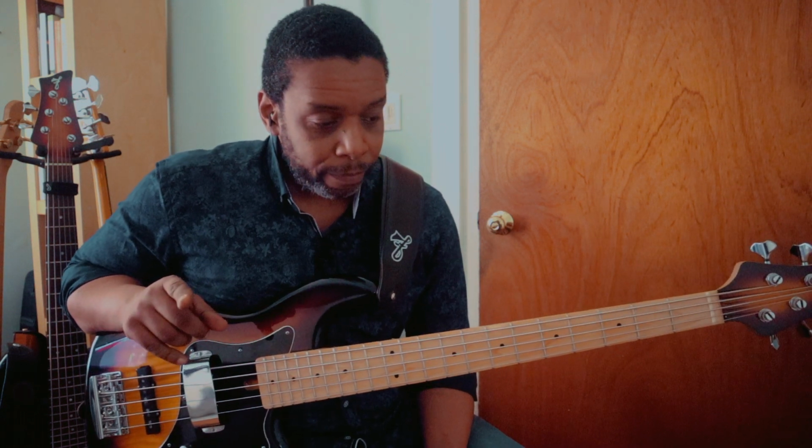Okay, so those are all the shapes. That's everything that we're going to cover today. But then, here's the exercise. Remember what I said before? We're going to play all of the shapes in succession, one after the other, from the root up to the 9th and then back down.